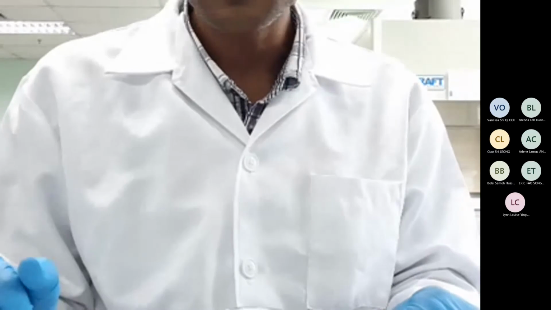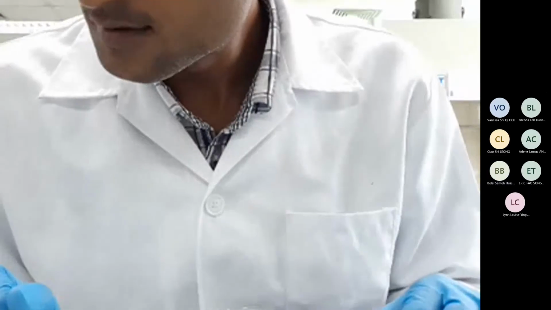Oh, okay, so what is your guess for F? Will it be faster or slower? It's faster. Why? Because there is more sodium thiosulfate in the solution. But there is the same amount of HCl, right?